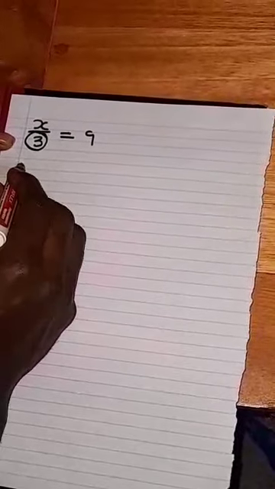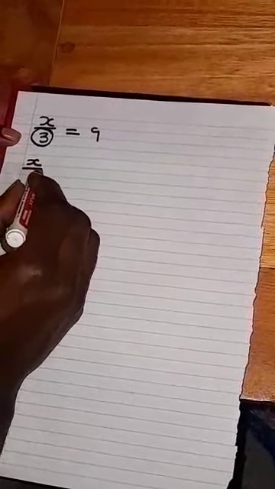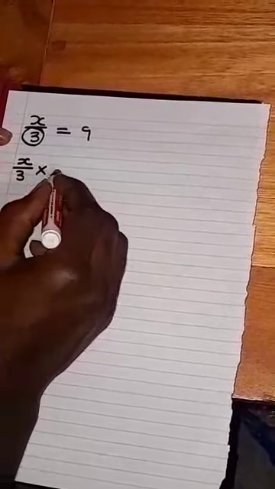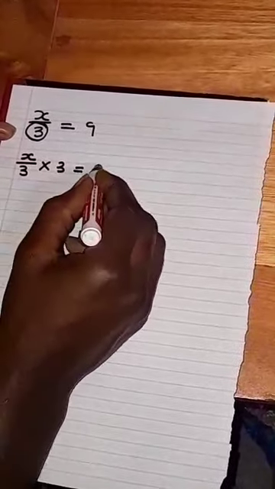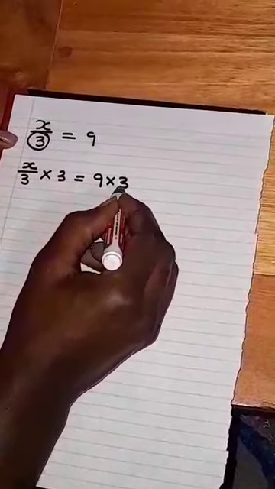For you to solve for x, which is in fraction, this 3, which is the denominator, we must multiply both sides by 3. So it becomes x divided by 3 multiplied by 3 is equal to 9 multiplied by 3.